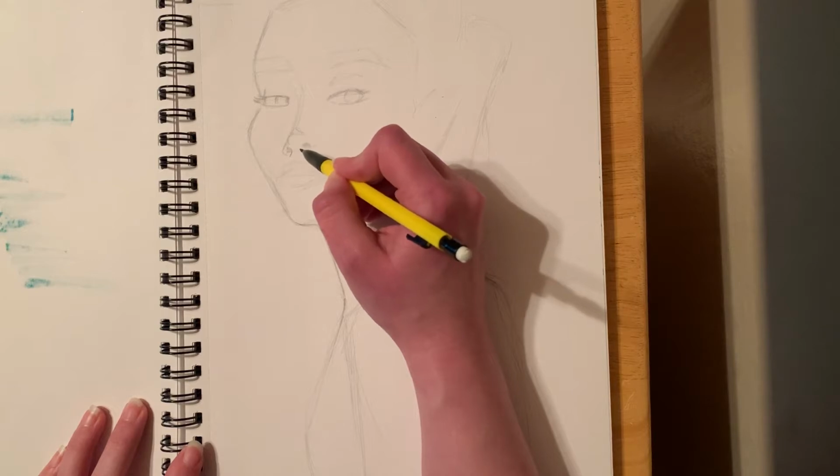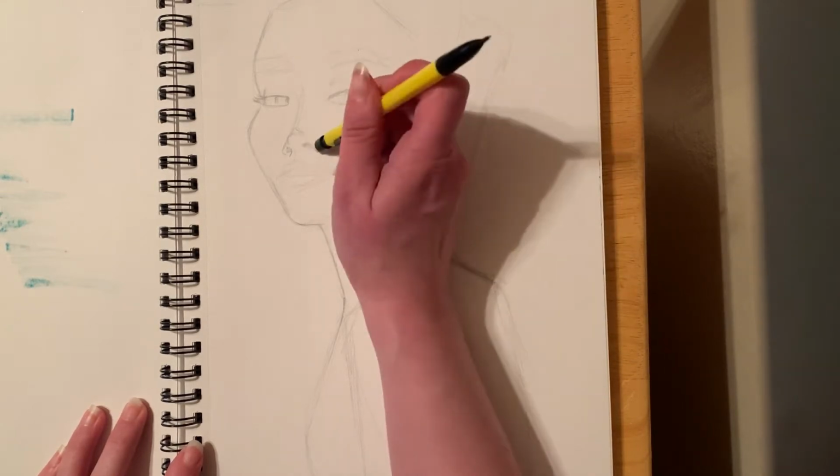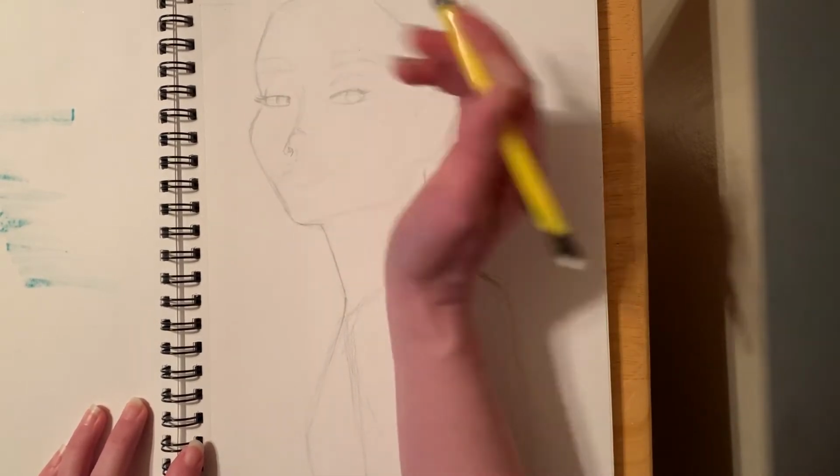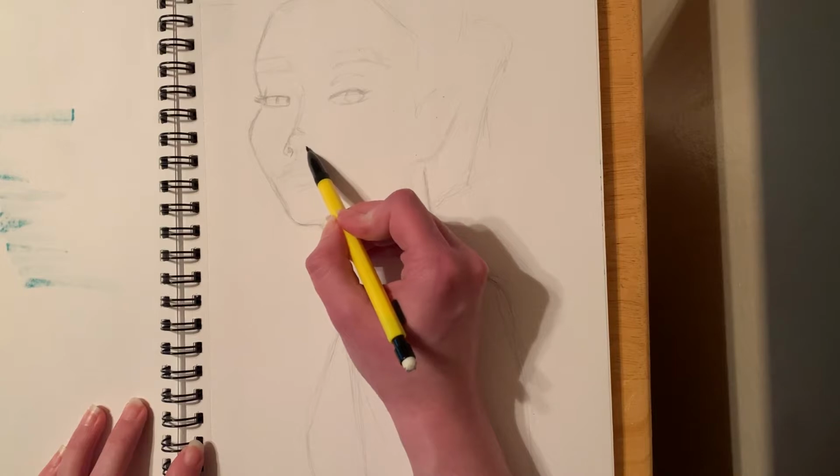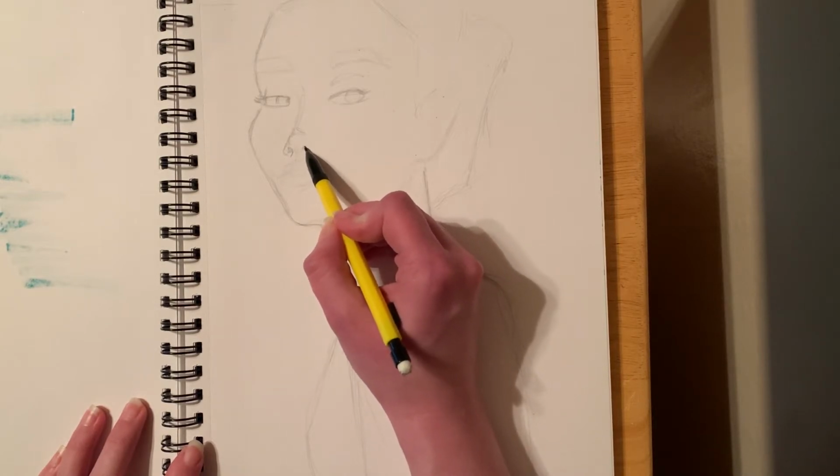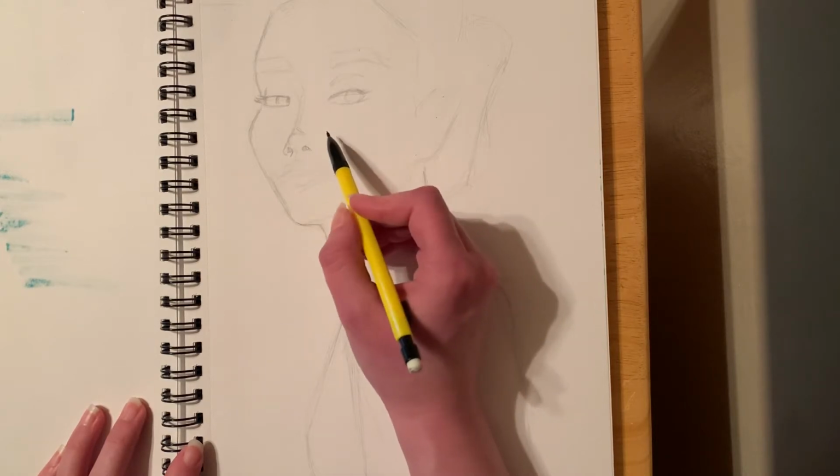You can also see right here that I misplaced that nostril quite a bit. And the reason for that is because my guideline that I did in the drawing phase actually didn't include nostrils at all. And I'm glad that I was able to catch that and fix it, because that was super wrong.